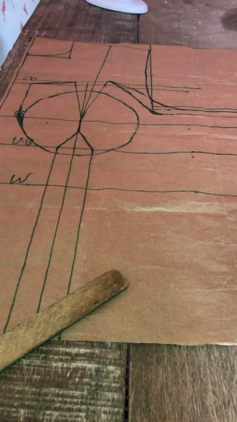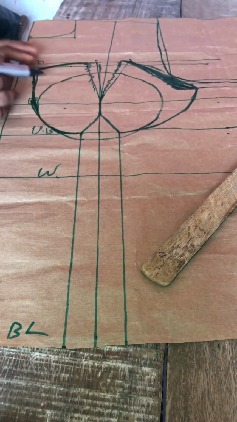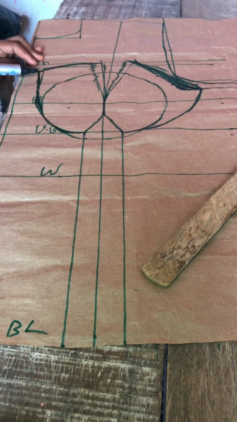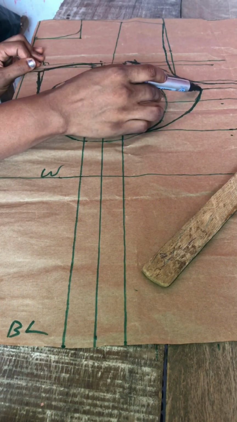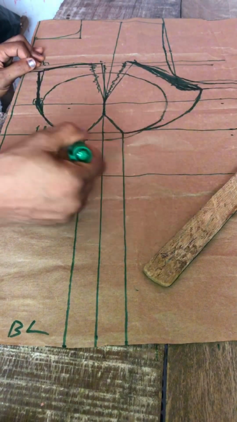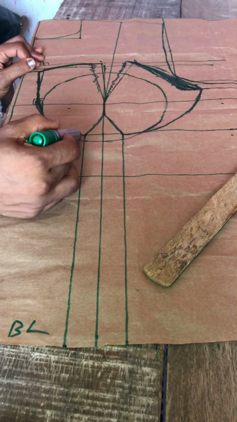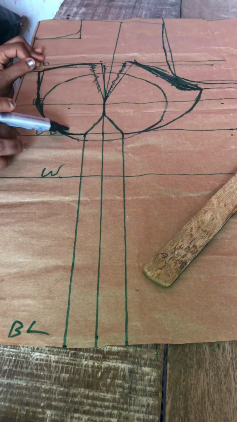So once my line was made, I went ahead to curve up the line. I curved from that line that I drew down to my bust point, then to the underbust I curved it like so. Then I moved on to the side curve, and this I had to do very carefully because I didn't have my French curve.